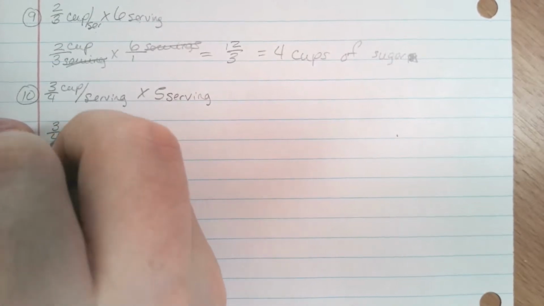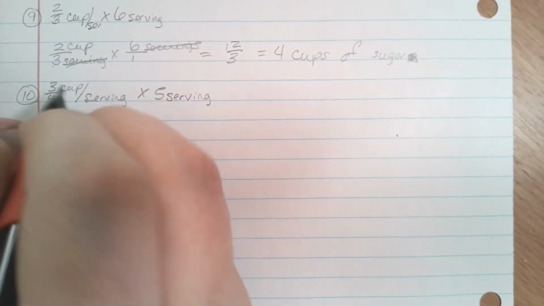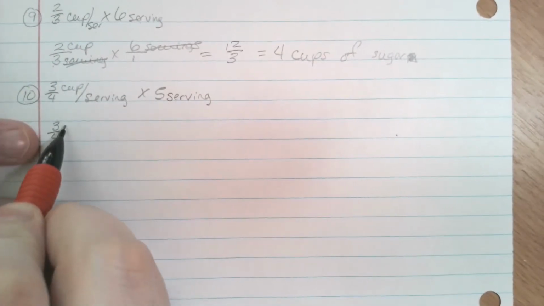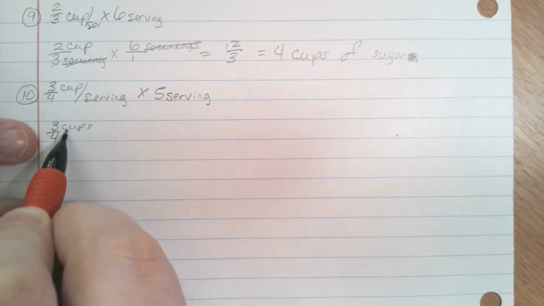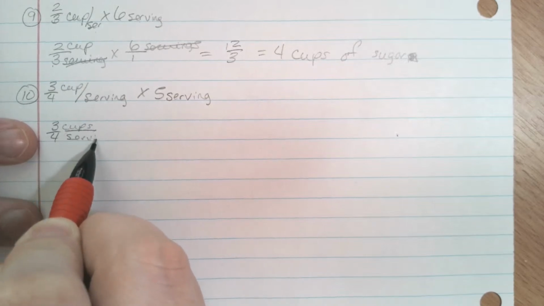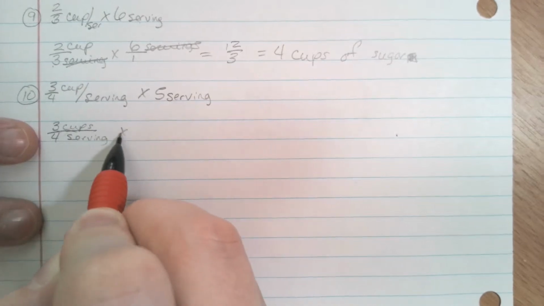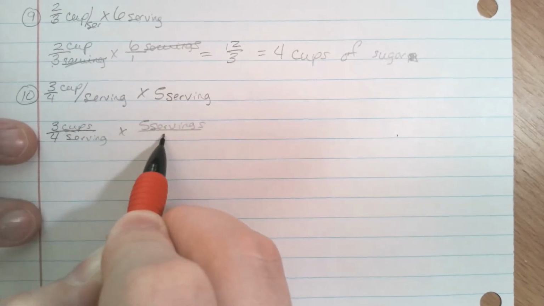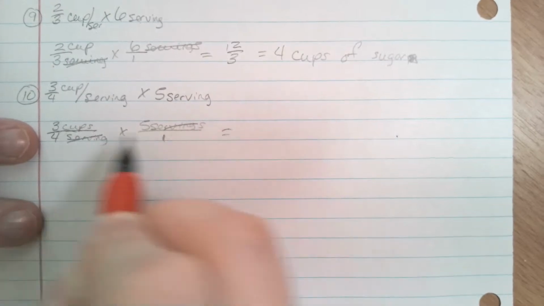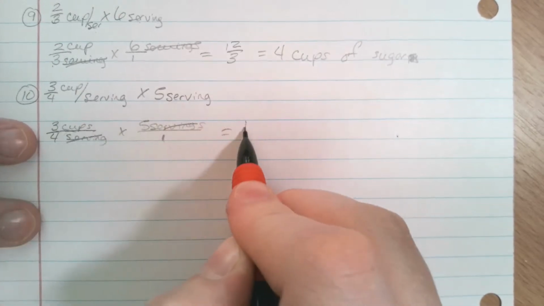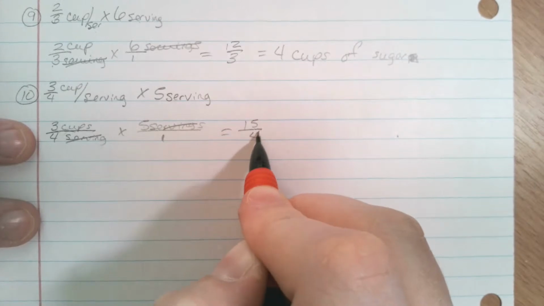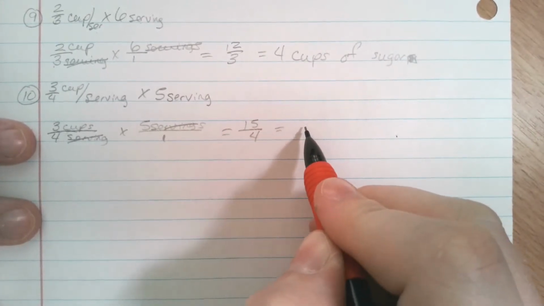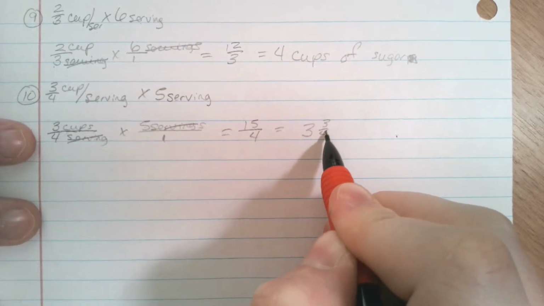So 3/4 cups per serving times 5 servings. Servings cancel. 3 times 5 is 15 over 4. And that can be rewritten as 3 3/4 cups.